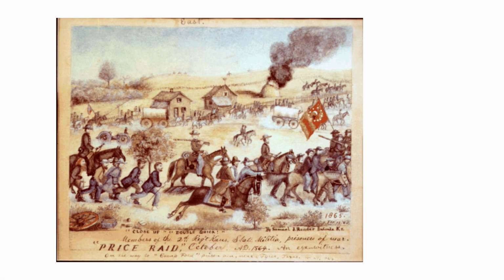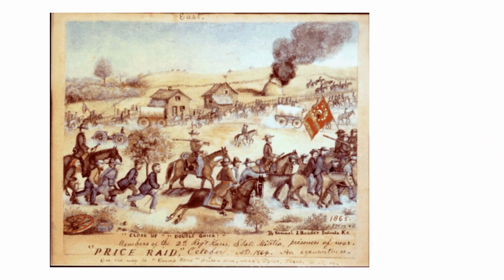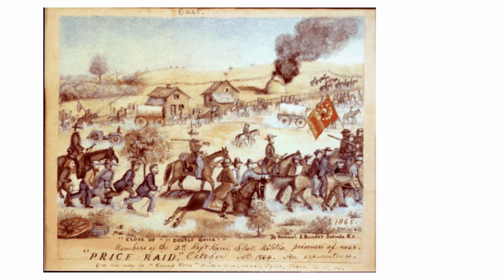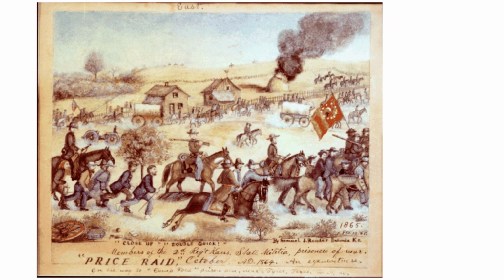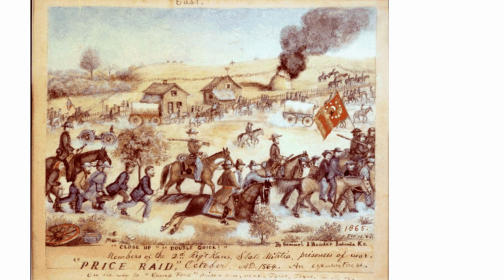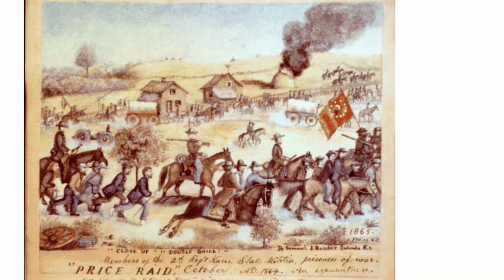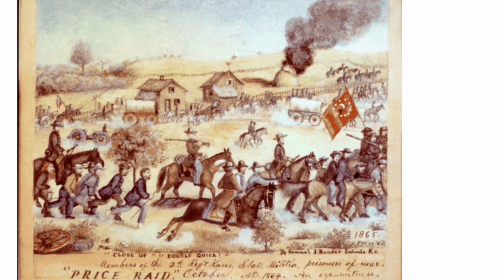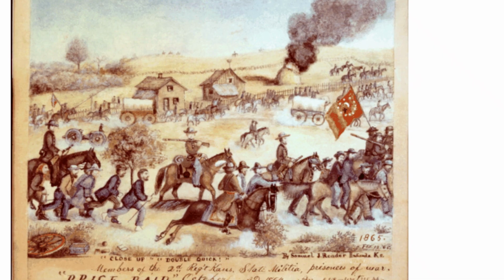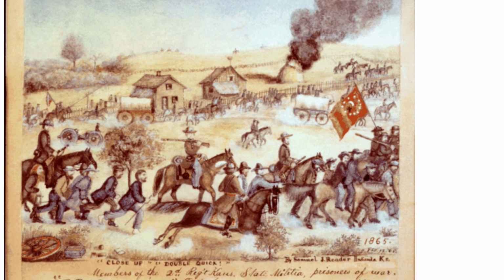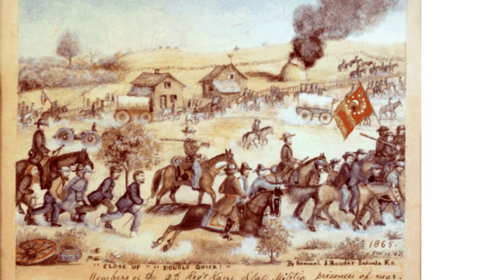There were some Union soldiers who were captured during the Price raid in Missouri, and they were sent to Ford Camp, a Confederate prisoner of war camp in East Texas. This illustration was done by an eyewitness of the soldiers being marched to their POW camp.